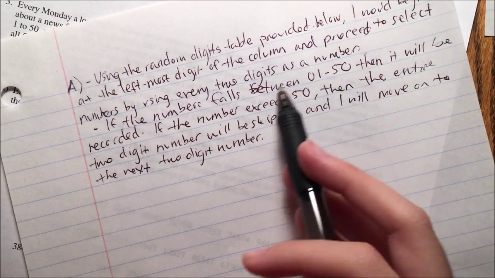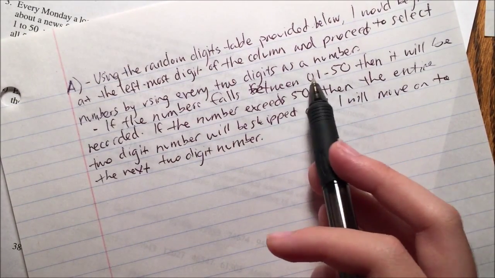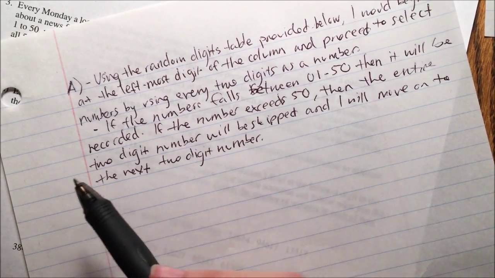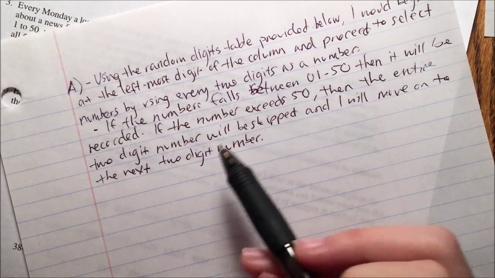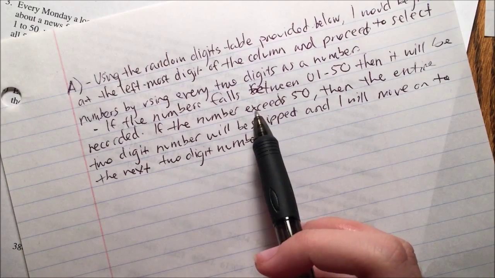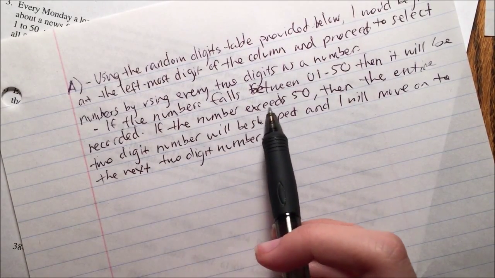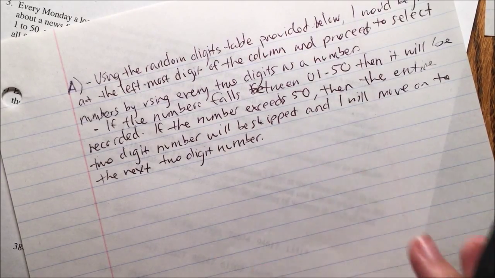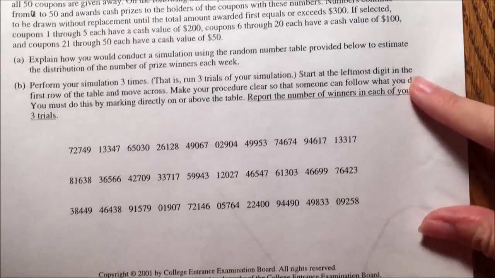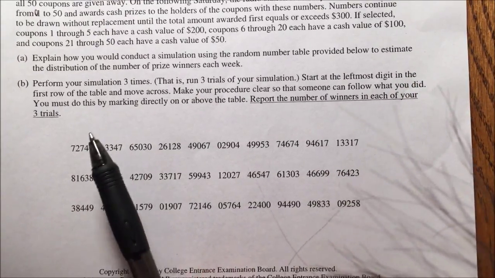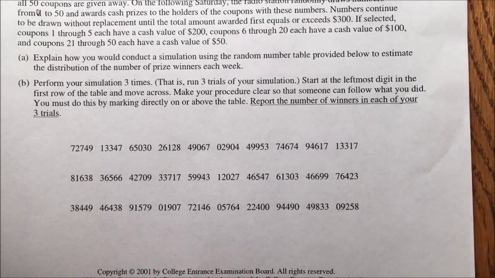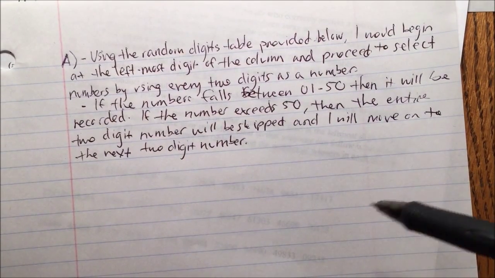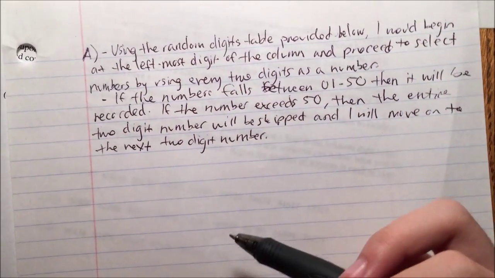Okay, so what we just did was, we described that we'll use these digits and that they're 2 digits. Every 2 digits in the number line will be a trial. If the number exceeds 50, then the entire 2-digit number will be skipped. So only use 1 through 50, and when you run into a number over 50, like right here, the very first number here that we'll try is 72, you'd cancel that out and skip to the next number, so that way you stay organized, and because you never know what's in a random number table, because it's random.